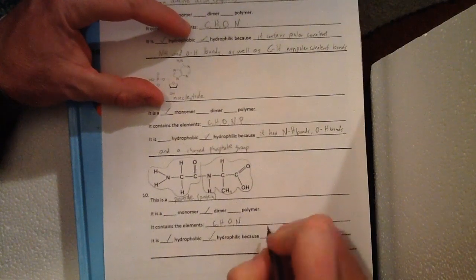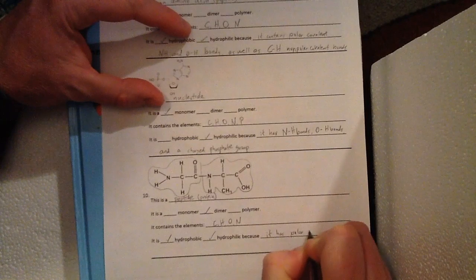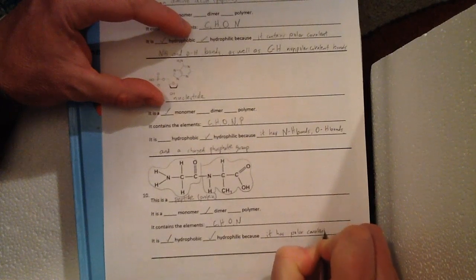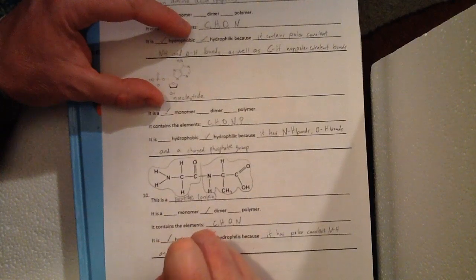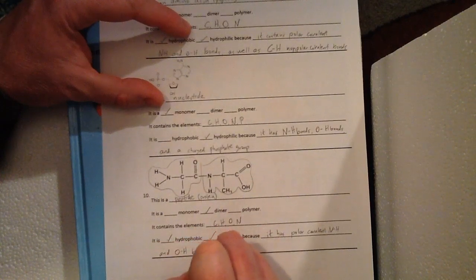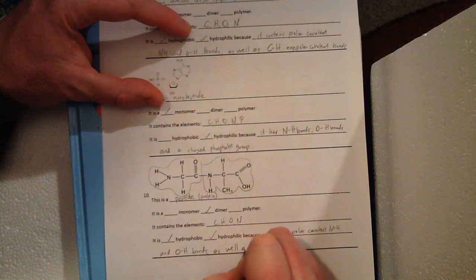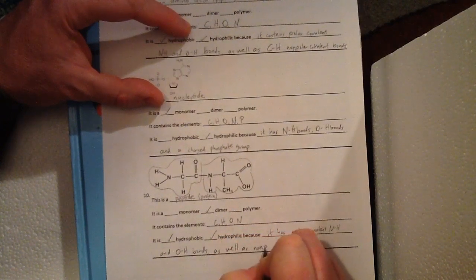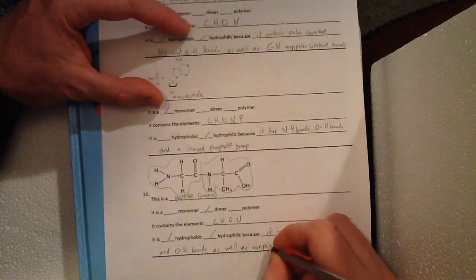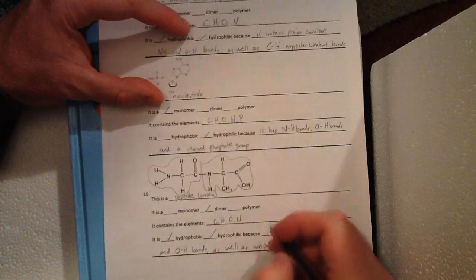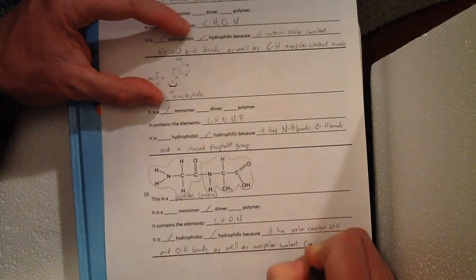Hydrophilic and hydrophobic because it has polar covalent nitrogen-hydrogen and oxygen-hydrogen bonds, as well as nonpolar covalent carbon-hydrogen bonds.